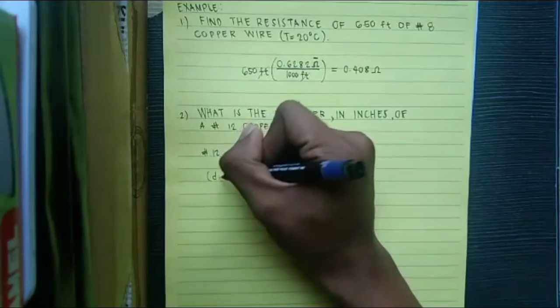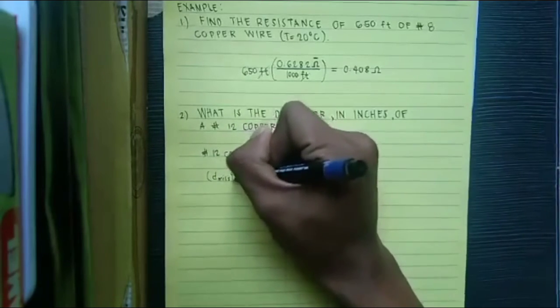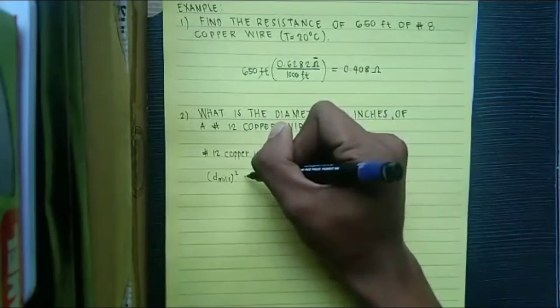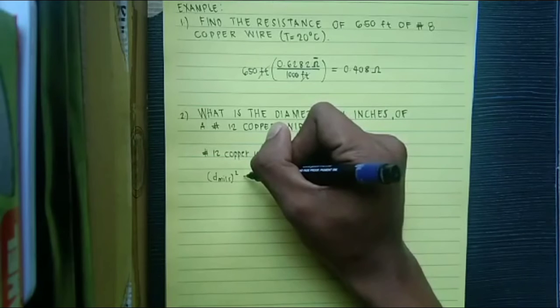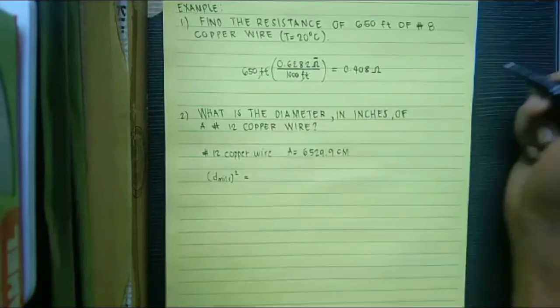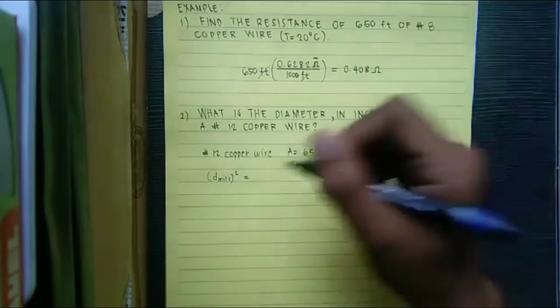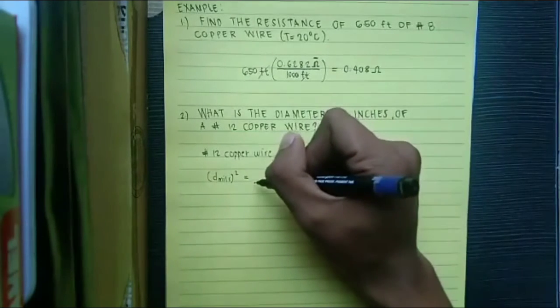So magiging d squared equals A. Para makancel yung squared, gagawin nating square root.